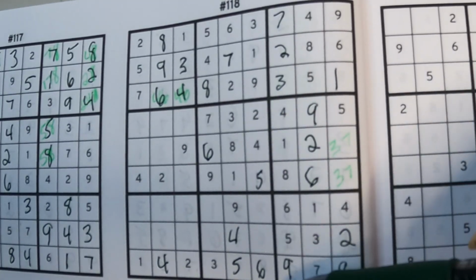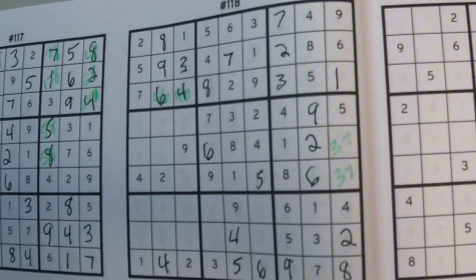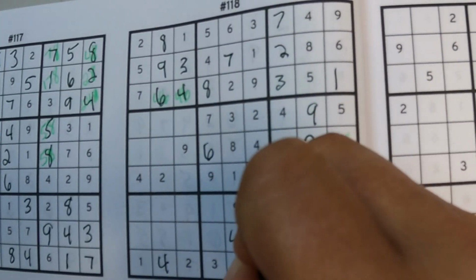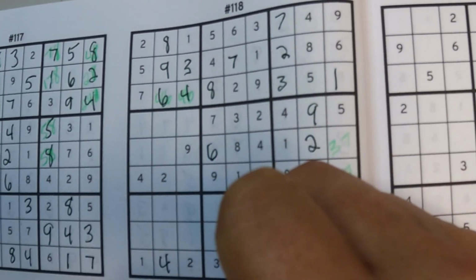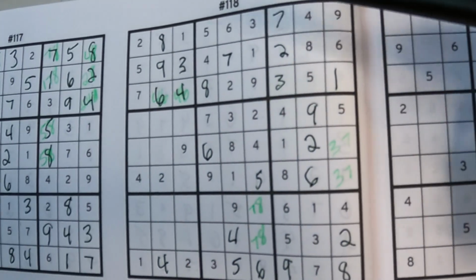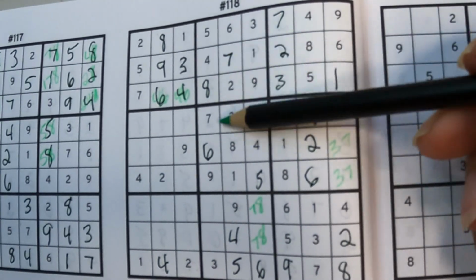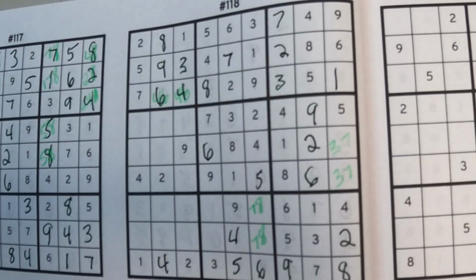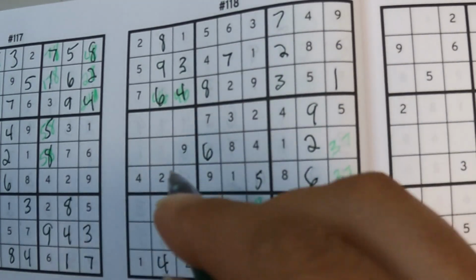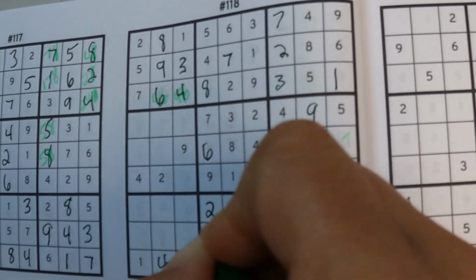And for this column now, we're missing 7 and 8. And I don't see any help. So 7, 8. For this column, we're missing 1 and 2. We've got a 1 here, so 2, 1.